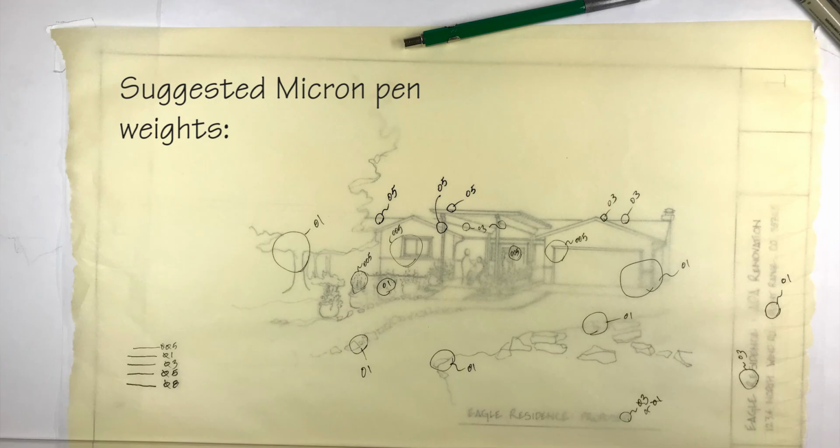So you can see that the existing house, the gables are O3s. The roof ridge is going to turn into an O5. The vegetation started at an O1. You can always darken it if you want to. In the lower left of your screen, you can also see a cheat sheet identifying the names of the line weights. And these are Micron pens, which are archival quality black ink. They're a joy to work with, and they're very affordable.